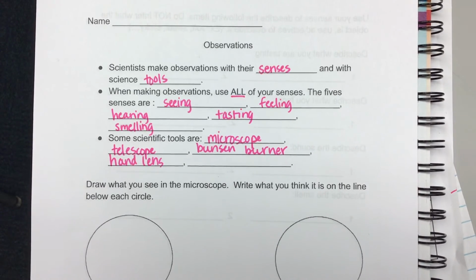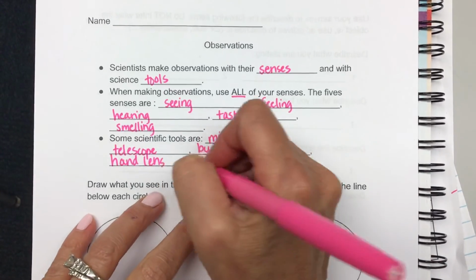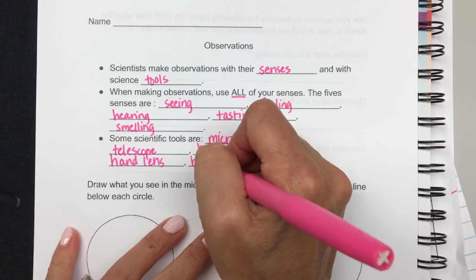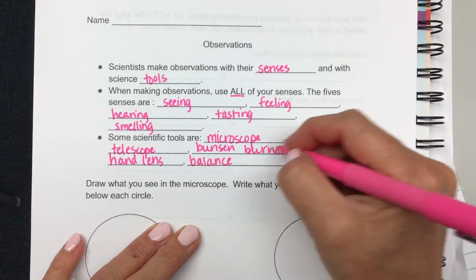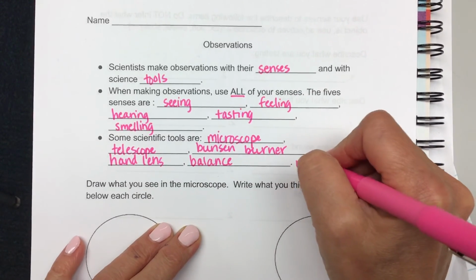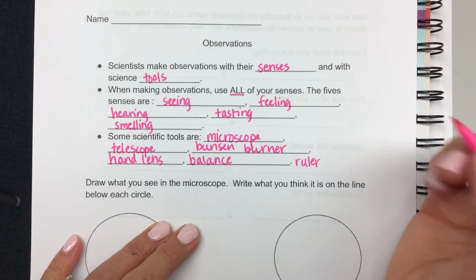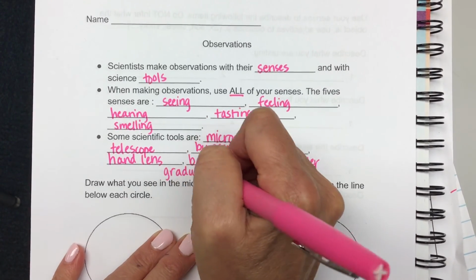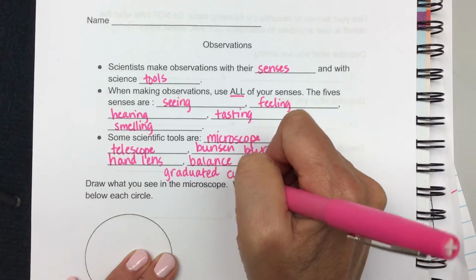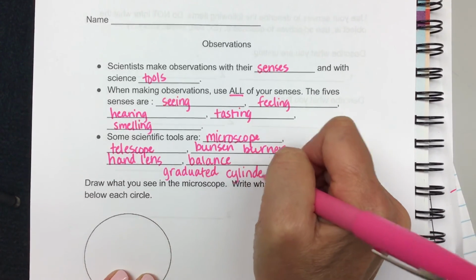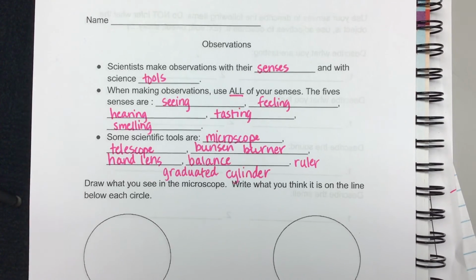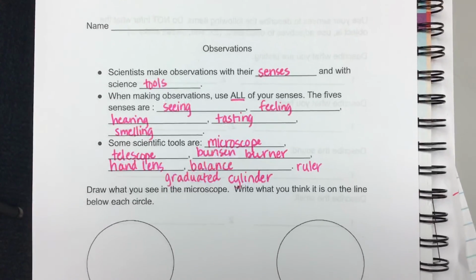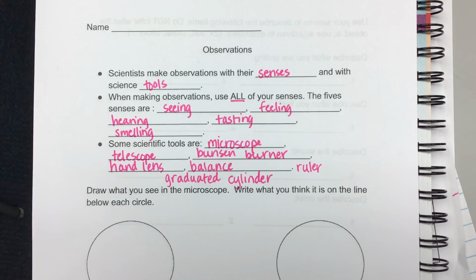Starts with a B. Balance. A balance? Okay, you could have also said ruler or meter stick. A fancy tool I like is a graduated cylinder. That measures volume. Okay, we're not going to go there right now. Okay, now we're going to take some time and we're going to make some observations, okay?